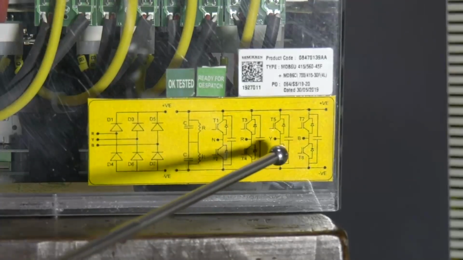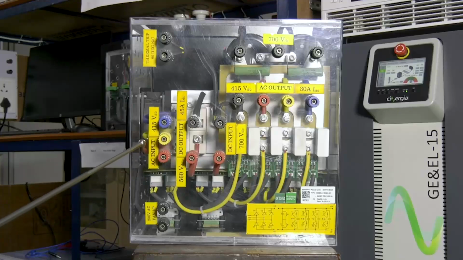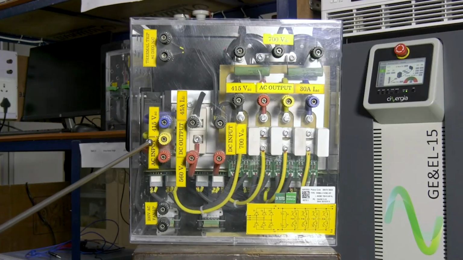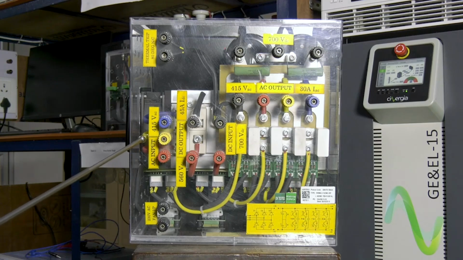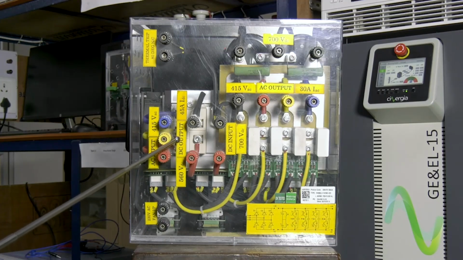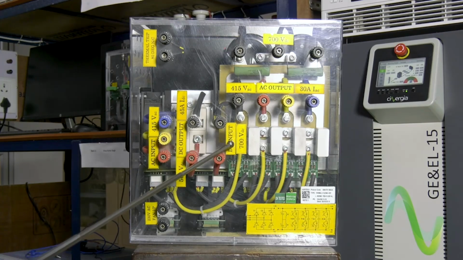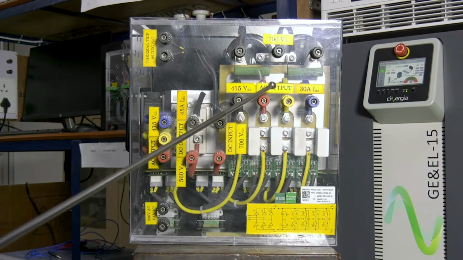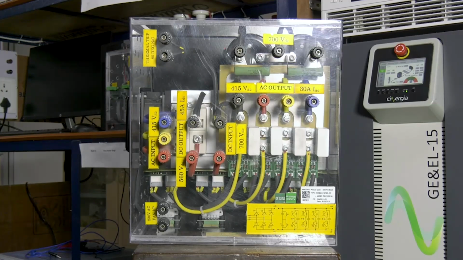The 3-phase diode bridge rectifier has an input AC voltage rating of 415 volt and a DC output voltage rating of 560 volts. The inverter bridge has a DC input voltage rating of 700 volt and an AC output voltage rating of 415 volt RMS along with 30 ampere output current.